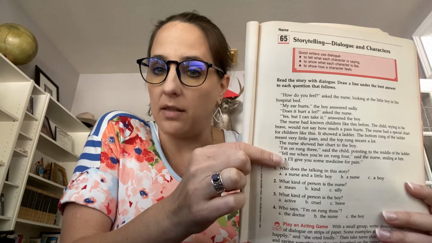So what you guys are going to be doing is you're going to read the story with dialogue, and then you're going to draw a line under the best answer to each question that follows. So you guys will be getting a worksheet that looks like this, okay? And it has a story with dialogue, and then it has the questions here.